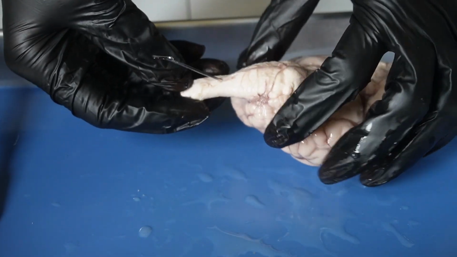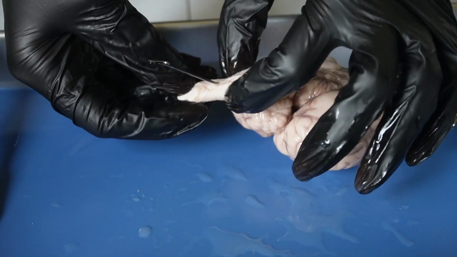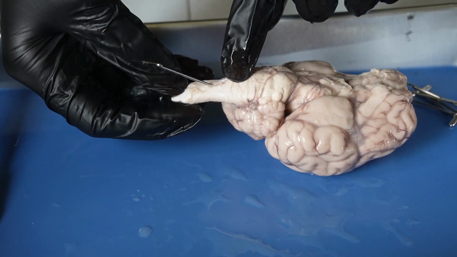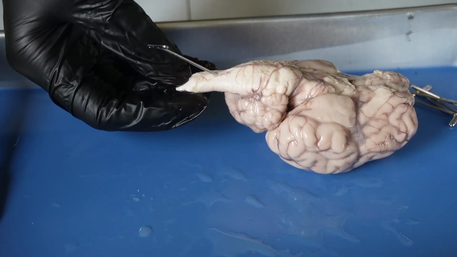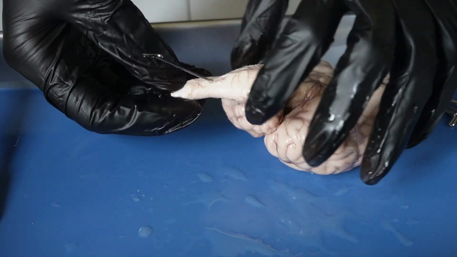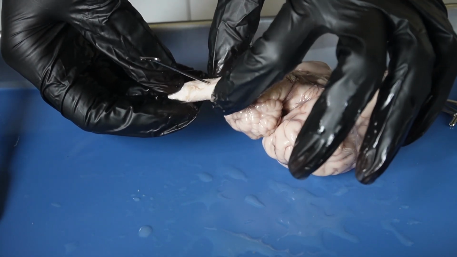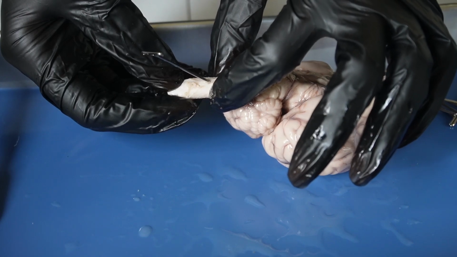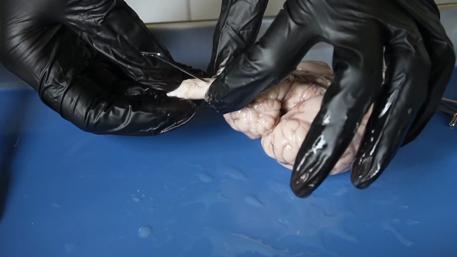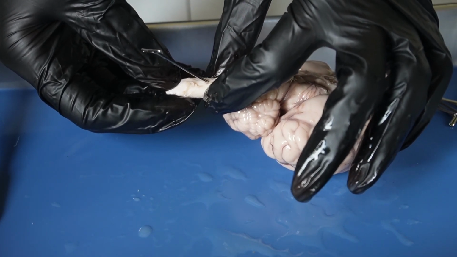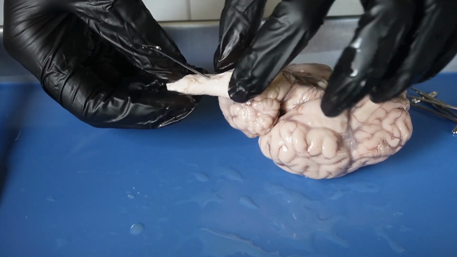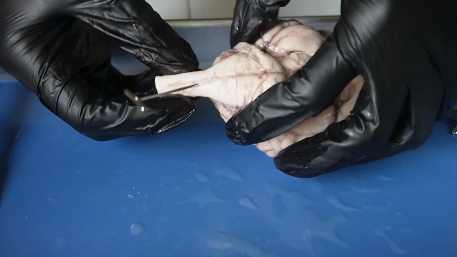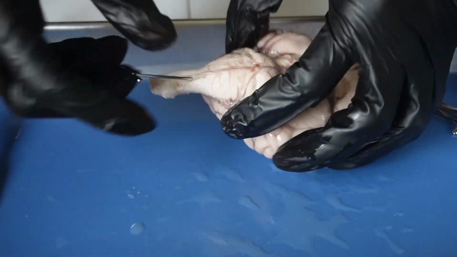So the medulla oblongata is underneath the pons, and it controls our reflexes as well as other involuntary movements such as posture.